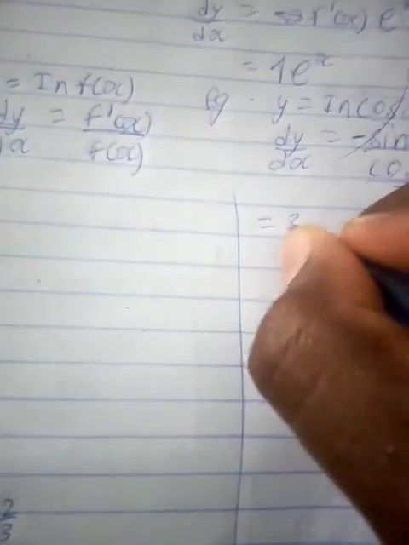So if u is equal to ln v, then du/dv is 1/v, which will give you 1 over cos x.